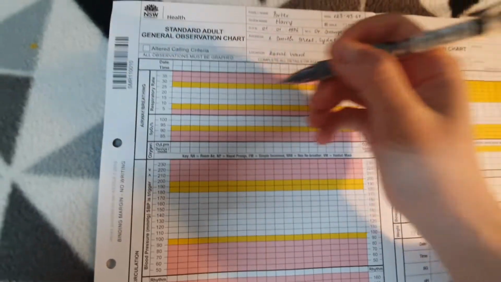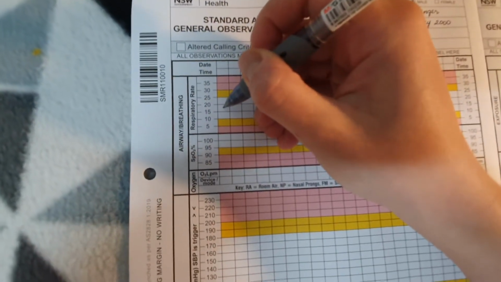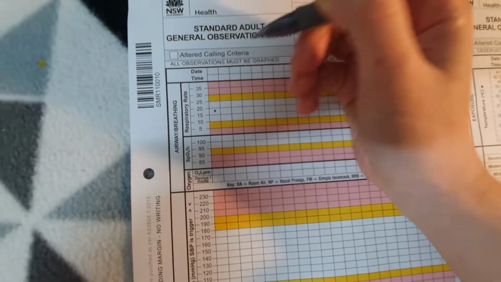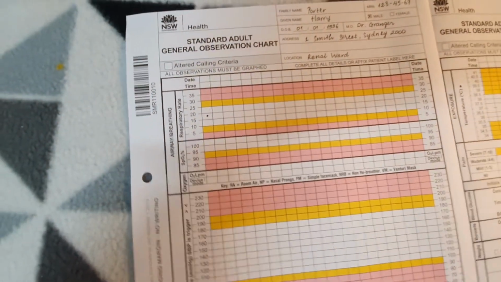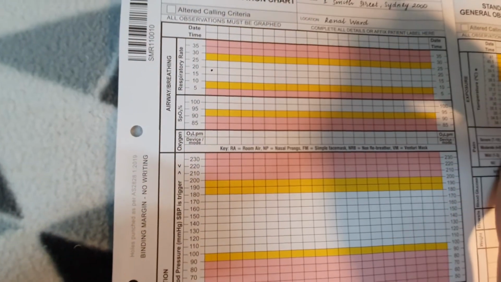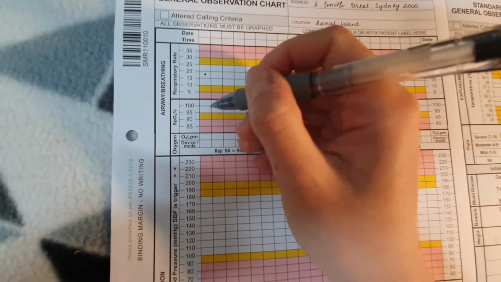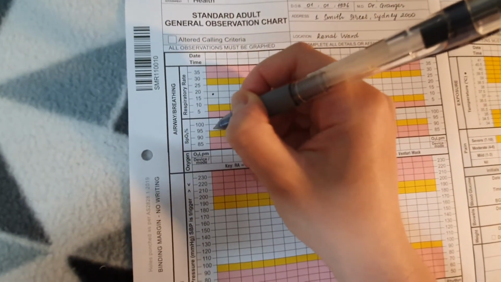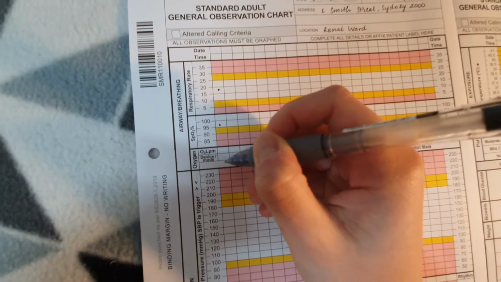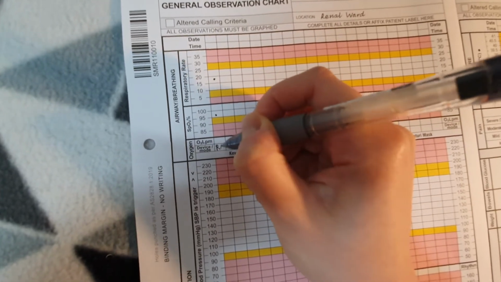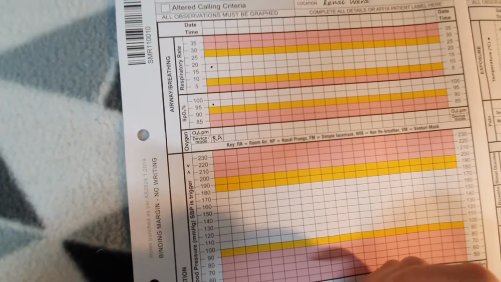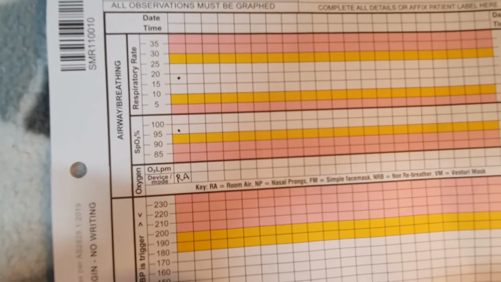You checked his respiratory rate. It was 18 respirations per minute, so you document it between 15 to 20, so it will be here. Next, you checked his oxygen saturation. It was 96% on room air, which means he didn't have any oxygen support. You will document between 95% to 100%, which is here.